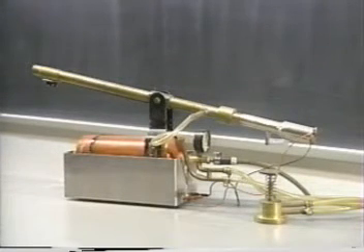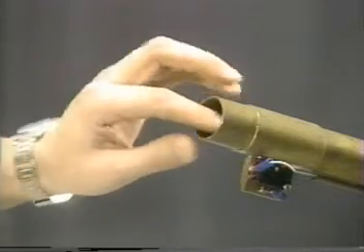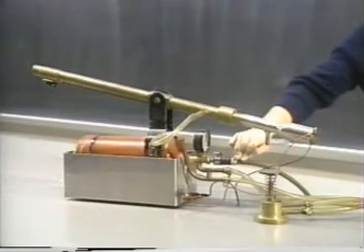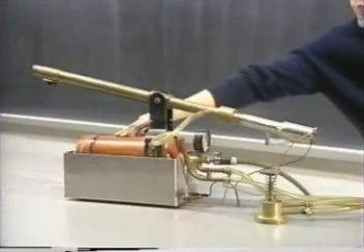For the second trial, a slower initial velocity will be given to the projectile to find if the same result is obtained. To give the projectile a slower velocity, a smaller charge of compressed air will be used. Again, the projectile makes a direct hit.